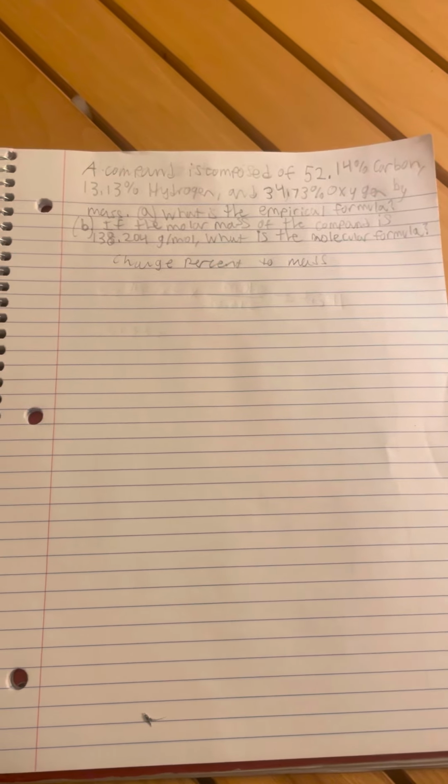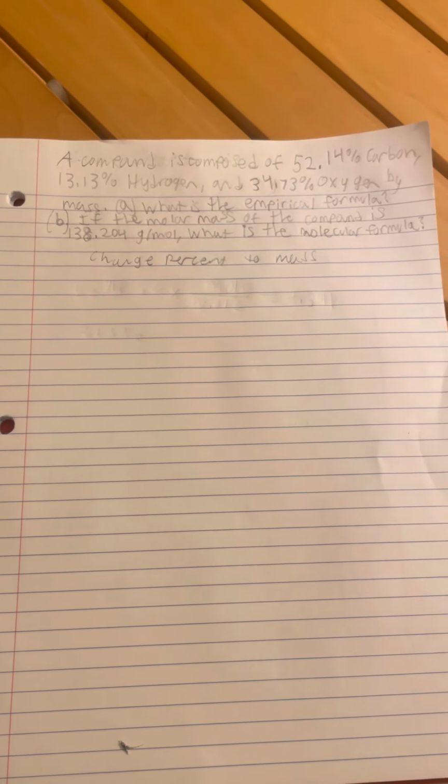And of course, right here, what you want to do first is change the percent of the elements to the mass of their elements, like putting the G there for grams. For example, right here, we're going to do this first.